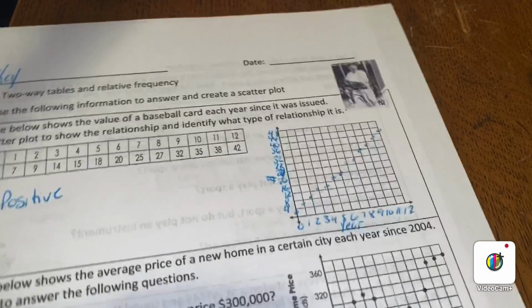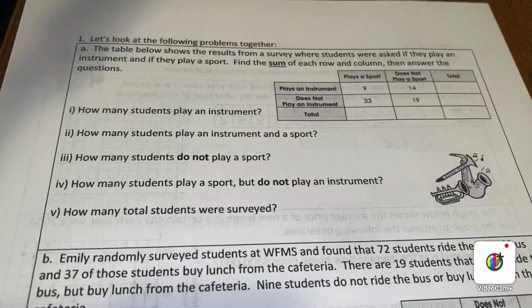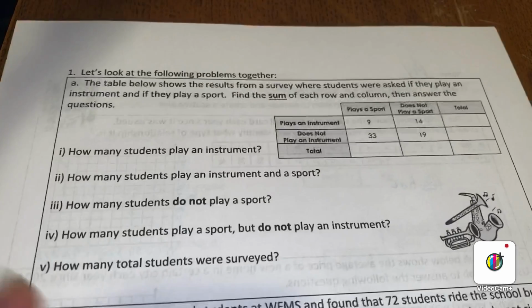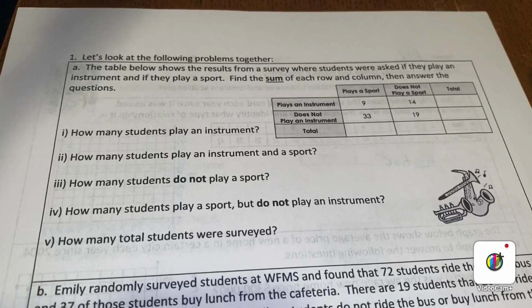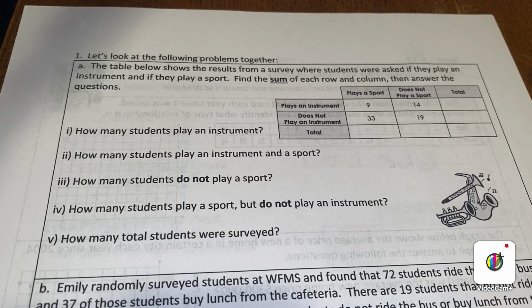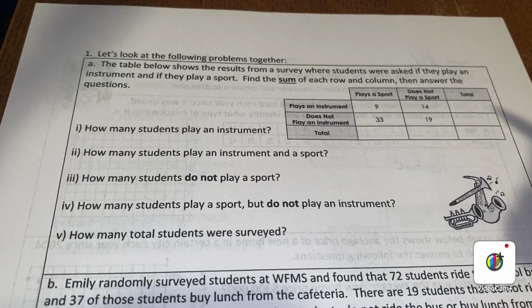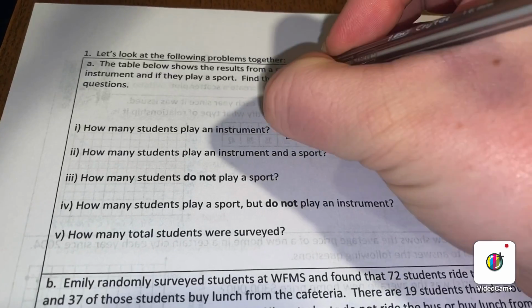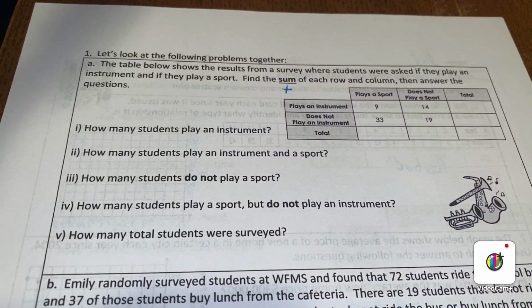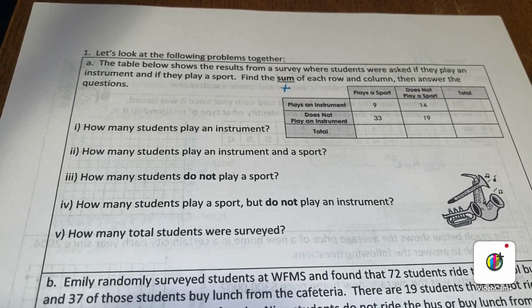So let's do some together. The table below shows the results from a survey where students were asked if they play an instrument and if they play a sport. So we're going to find the sum, so that's addition, of each row and column, then answer the questions. So that's what we need to do first.